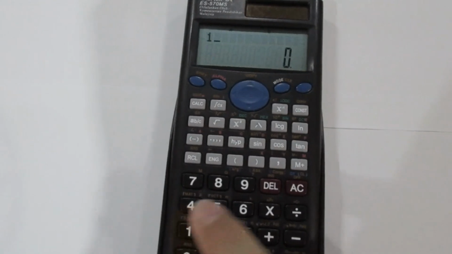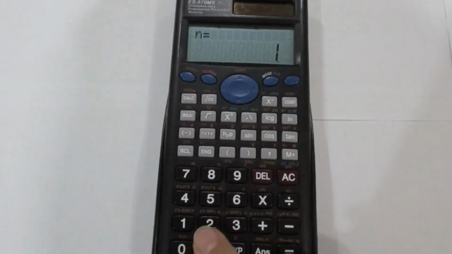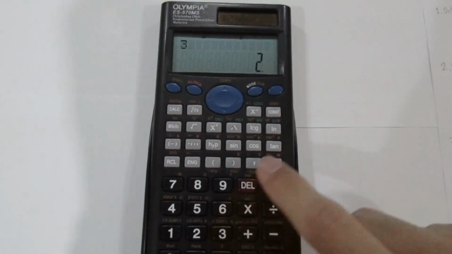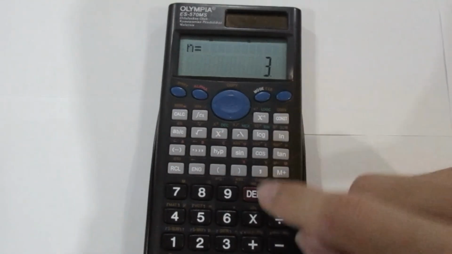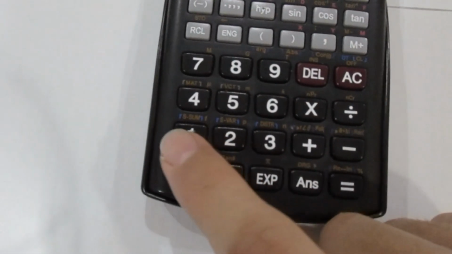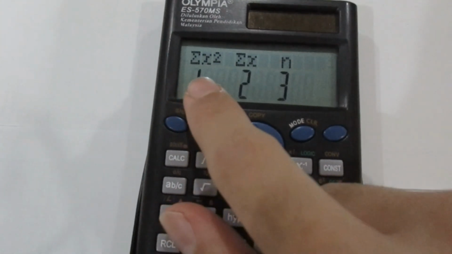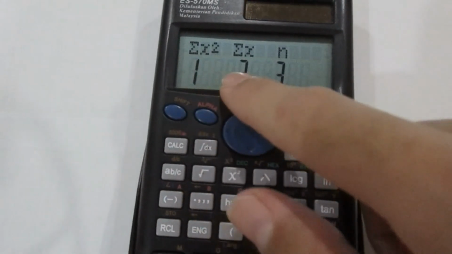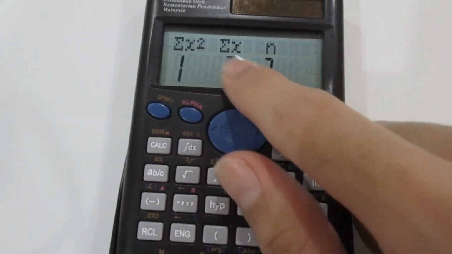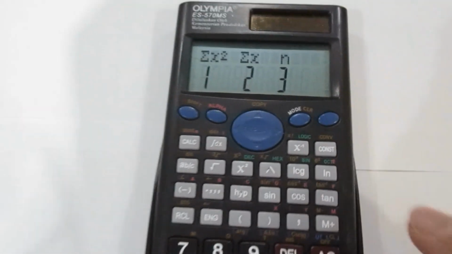You press 1, then M plus to input it. Now there's one element. Then 2, M plus, 3, M plus. So there's 3 elements. So you can press Shift and then S sum on the 1 key. Then this screen will pop up. Number 1 finds the sum of squares of these elements, number 2 the sum of the elements, and number 3 how many elements you've keyed in.